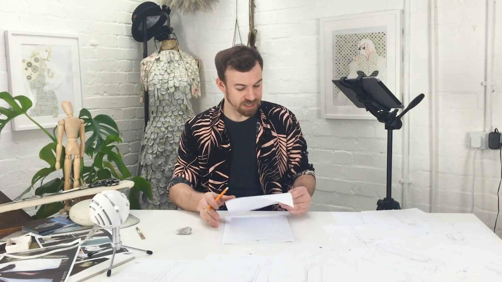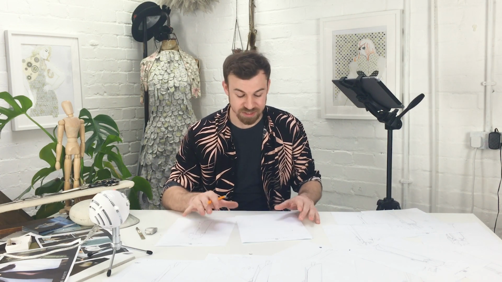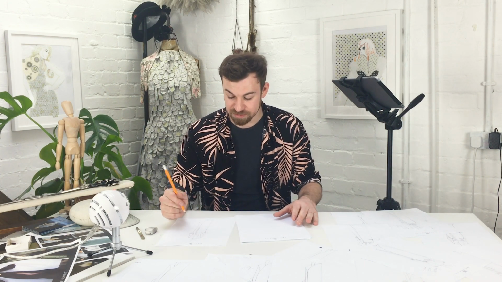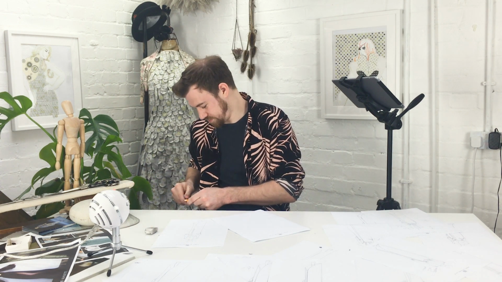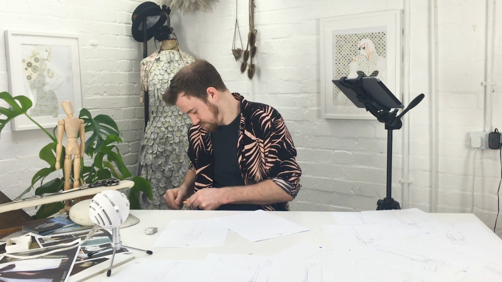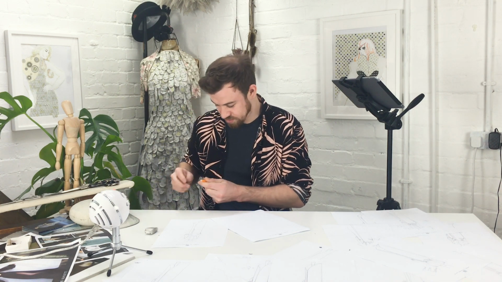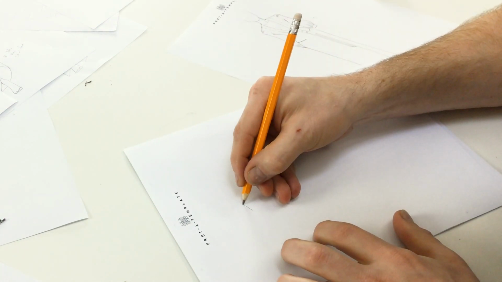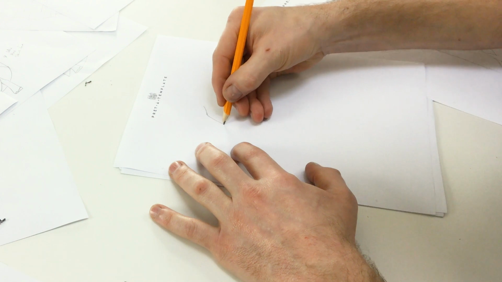Okay, then maybe we have our kimono style as well, which is possibly something a little bit different. So using the same kind of body and the same hem, but maybe a different kind of sleeve. So let's have a look. Nice sharp pencil. Okay, kimono.